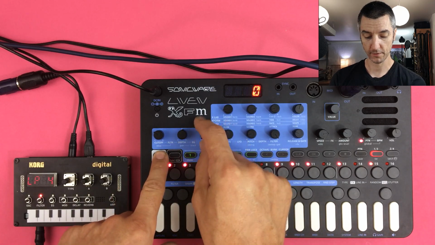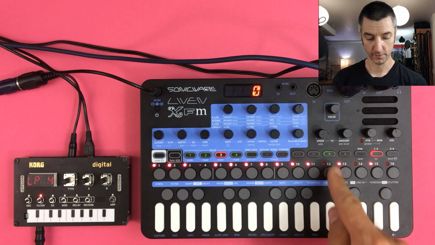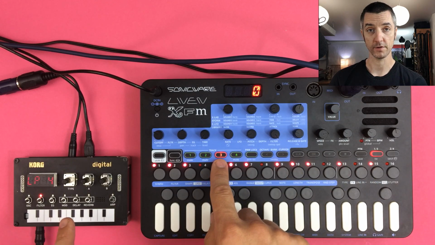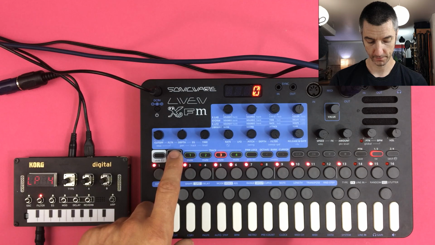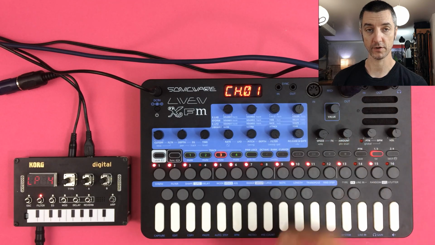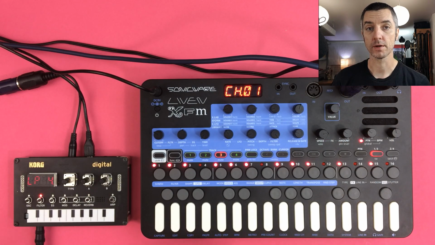So I'll turn this down. So we're just getting that sequence. And then I'm going to set track 3's MIDI to the same as the NTS1, which is here. So we go MIDI channel, scroll through to track 3, and I'm going to turn that to channel 1. So now when we press play, we're going to get that same generative sequence sent via MIDI to the NTS1, but it will be playing in mono because it's a monosynth.